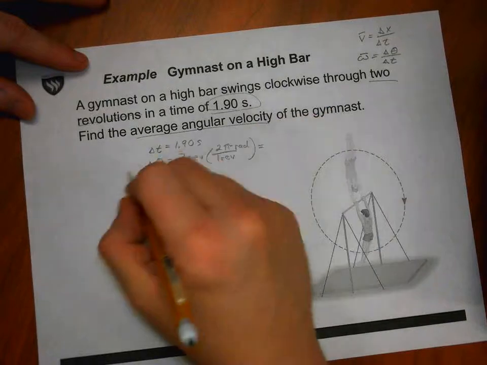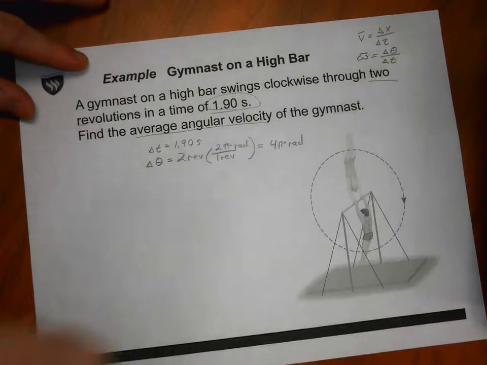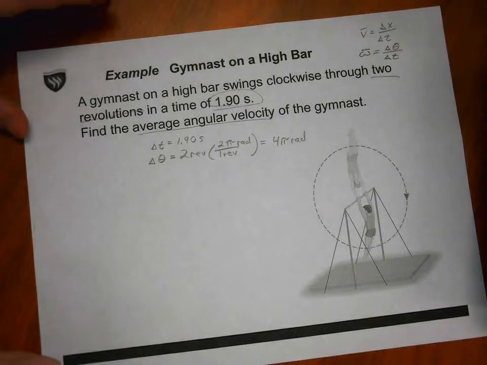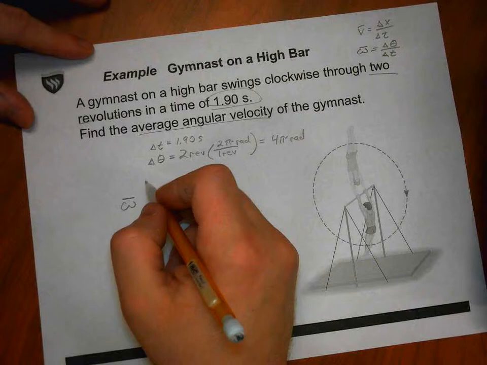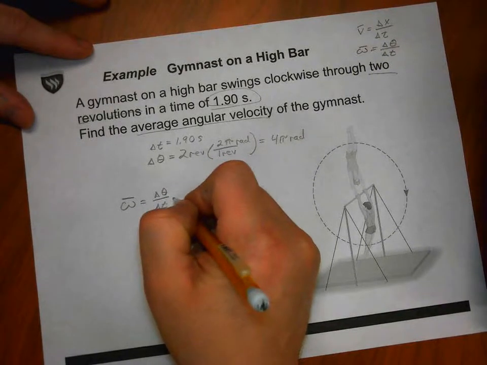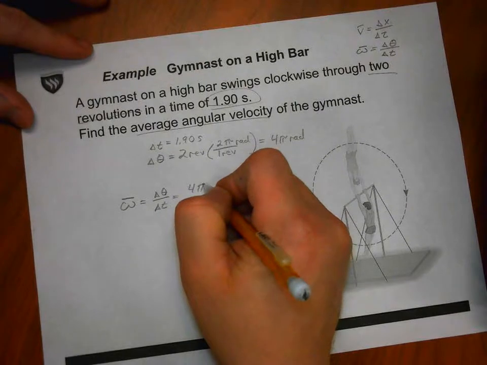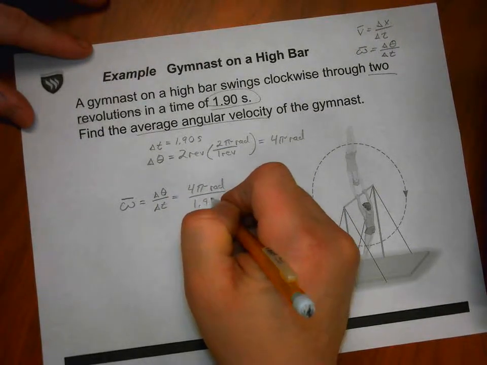So delta theta is equal to 4 pi radians. The average velocity omega is equal to change in theta over change in t. So that's 4 pi radians over 1.90 seconds.